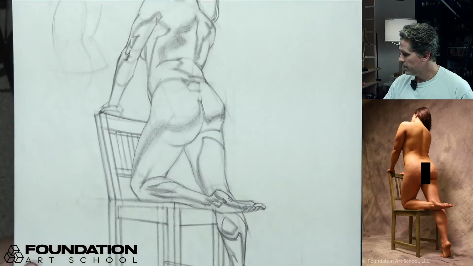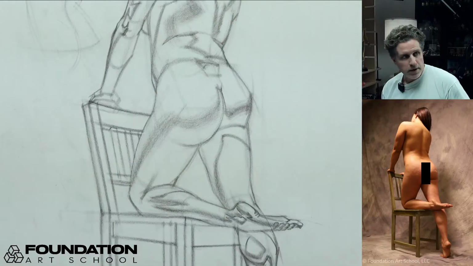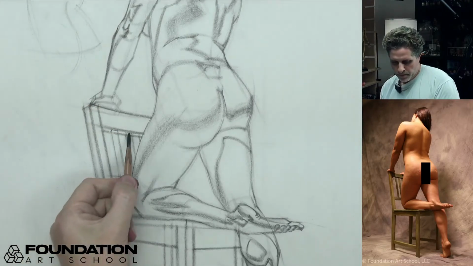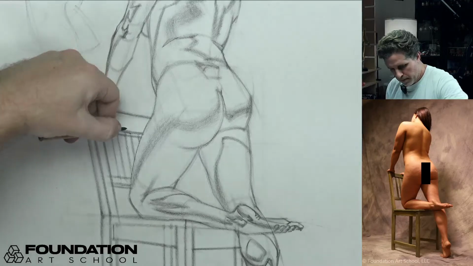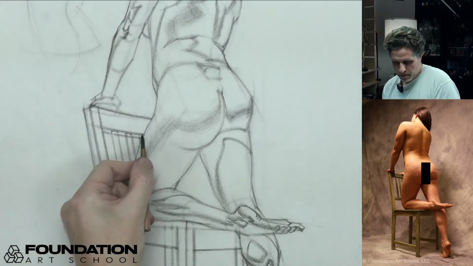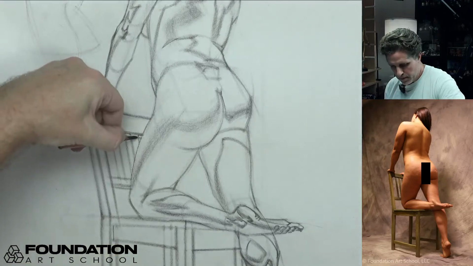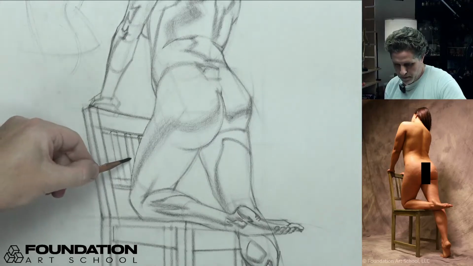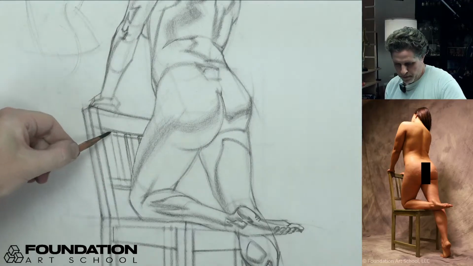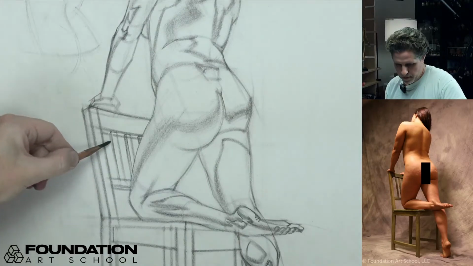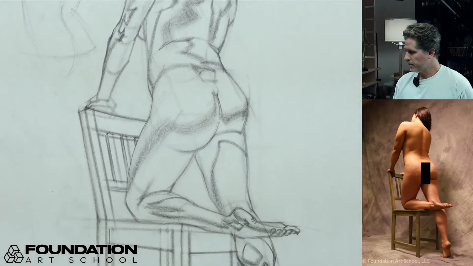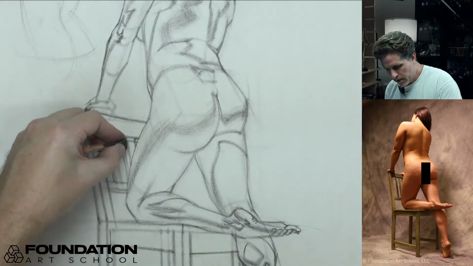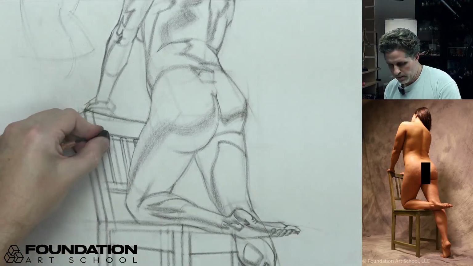I'm just going in, just working out the perspective on each of these things. Just erasing the construction lines.